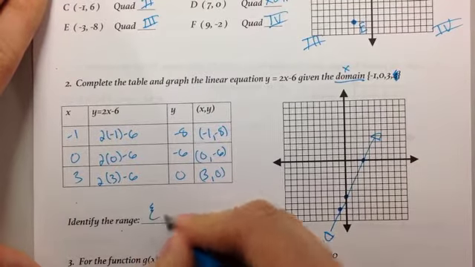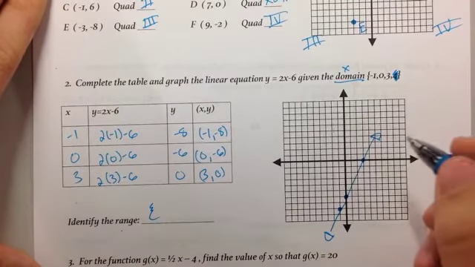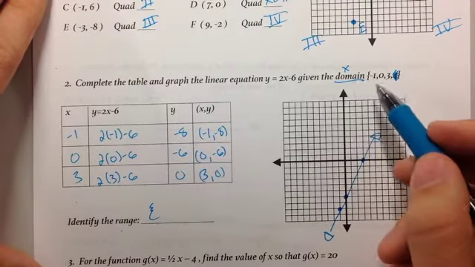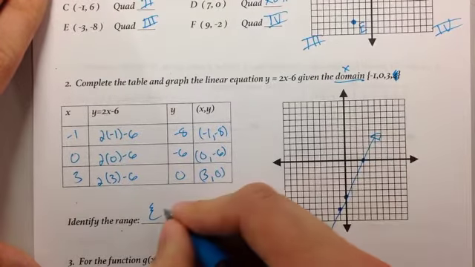Identify the range. Make sure you use your fancy set notation brackets because we have a set of numbers for our domain. We will have a set of numbers for our range.